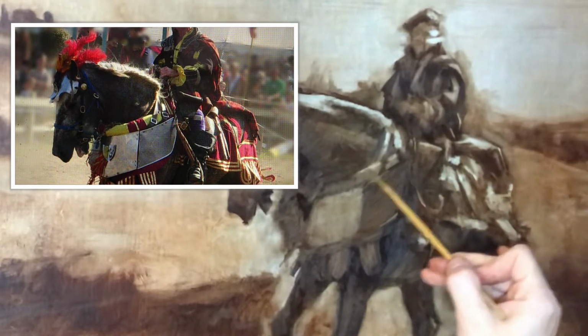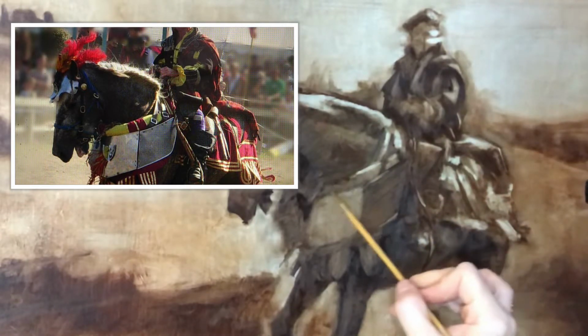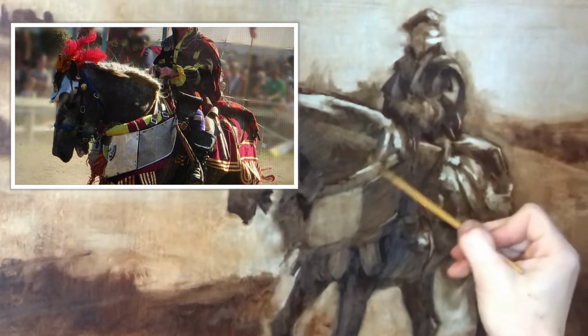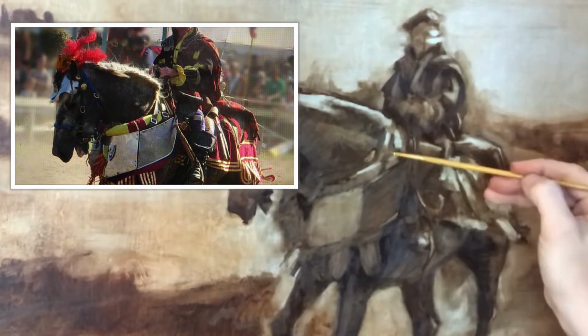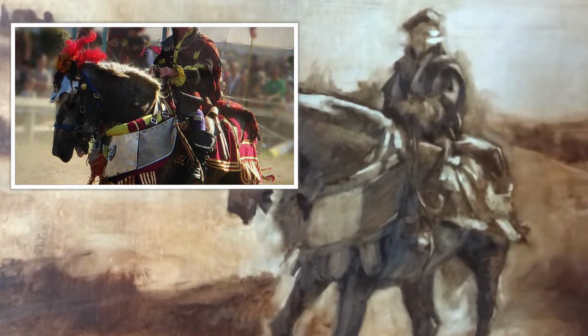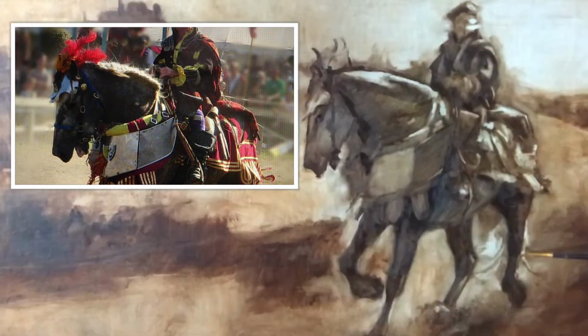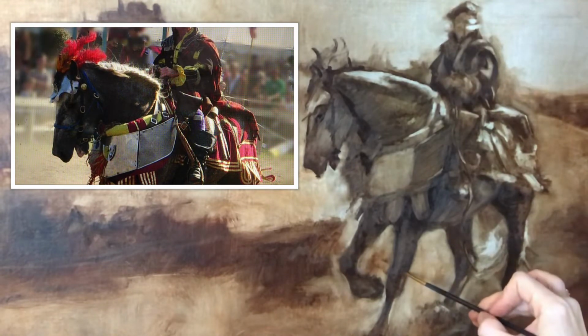How far and to what detail you take your first layer of paint is entirely up to you. I wanted to take this one a little bit further than I would normally take a painting at this stage because I really want to have some of this warm sienna color come through because of my concept of trying to make it look as much like a Renaissance painting as possible. So I really needed that warmth. So that's why I pushed this first stage a little bit further than I normally do.